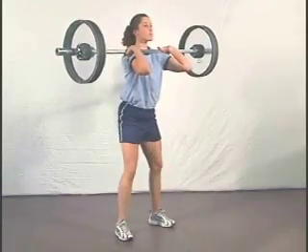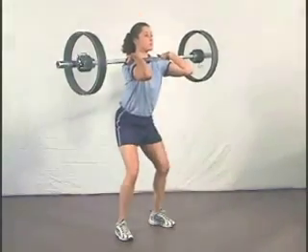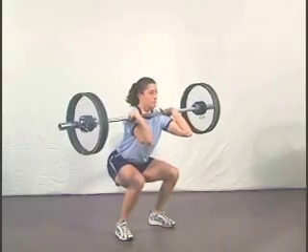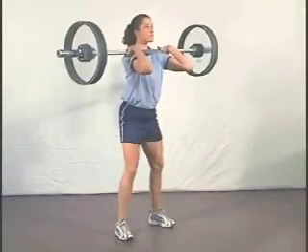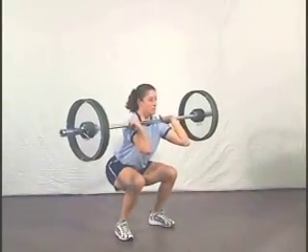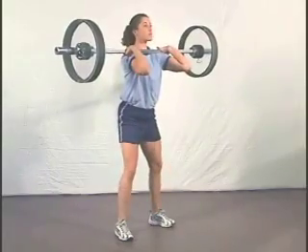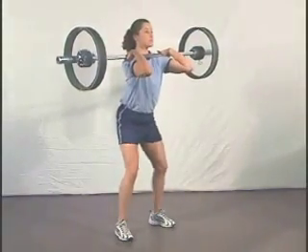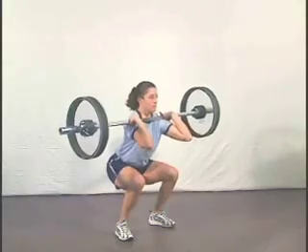The athlete should descend to the point, if possible, where the midline of the thigh is parallel to the floor. If the athlete can achieve a different depth than this while maintaining a flat back and without the heels coming off the floor, that's acceptable. In general, the front squat puts the athlete in more of a vertical torso position than the back squat does.